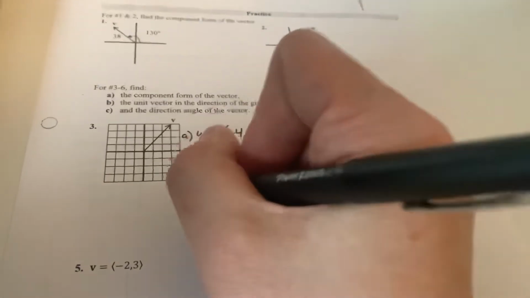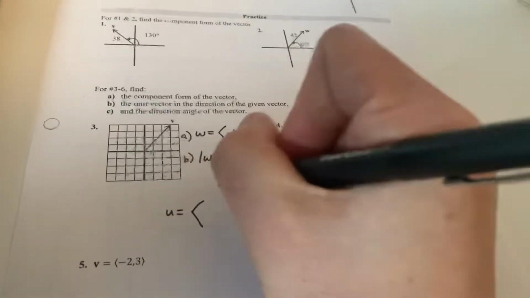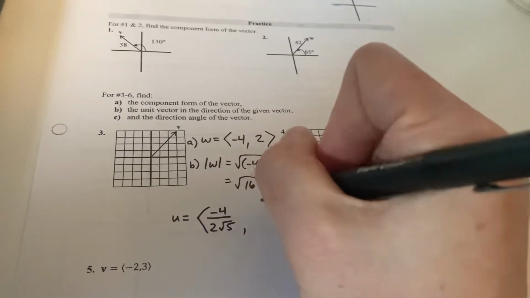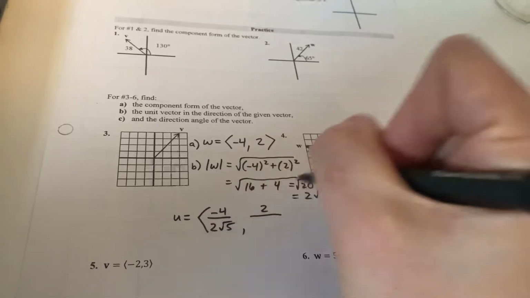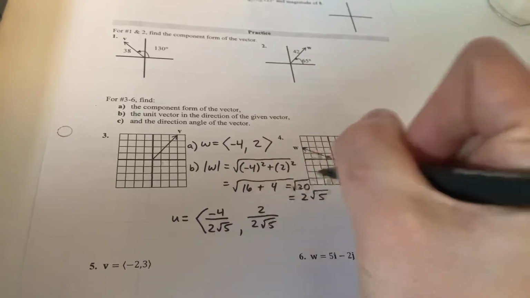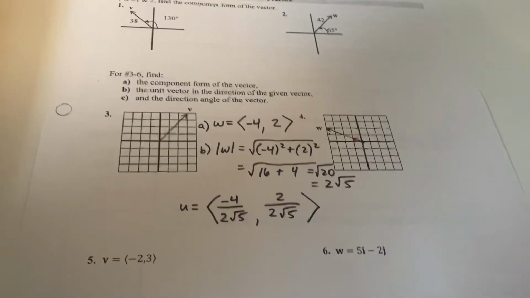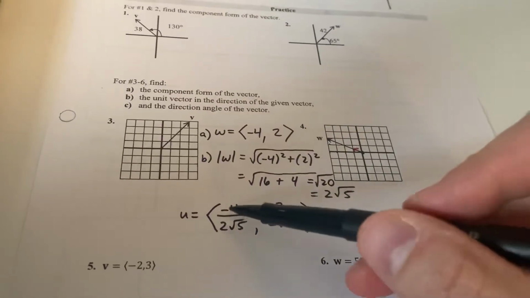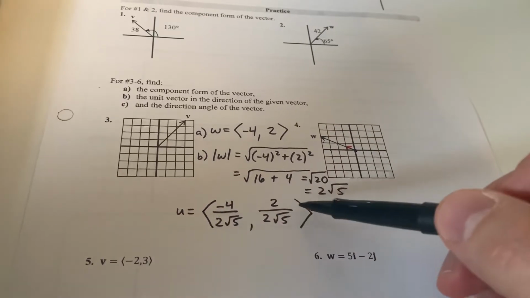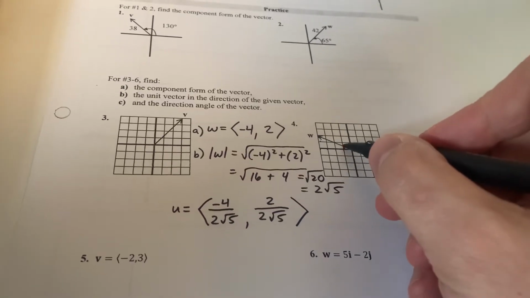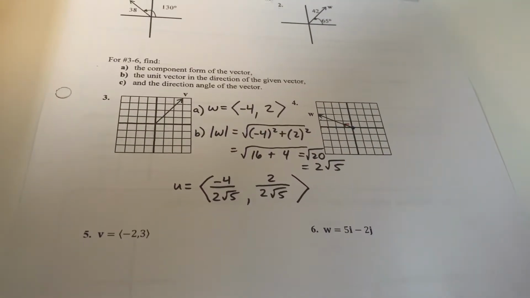And then to get the unit vector, we're just going to change the name here to vector u. I'm going to take both components and divide by the magnitude. And you could turn that to a decimal if you wanted, and when you go left the amount of the horizontal component and up the amount of the vertical component, it would get you to the end of this unit vector.